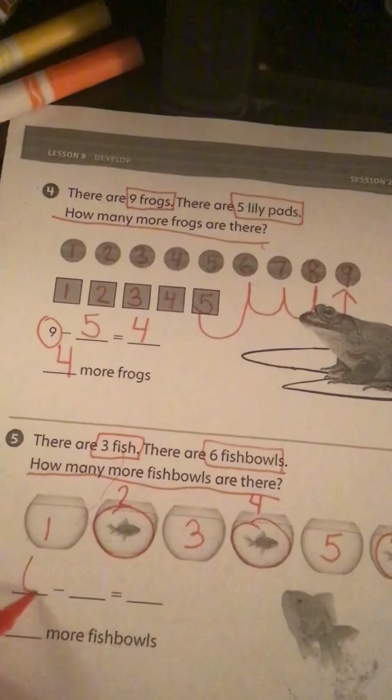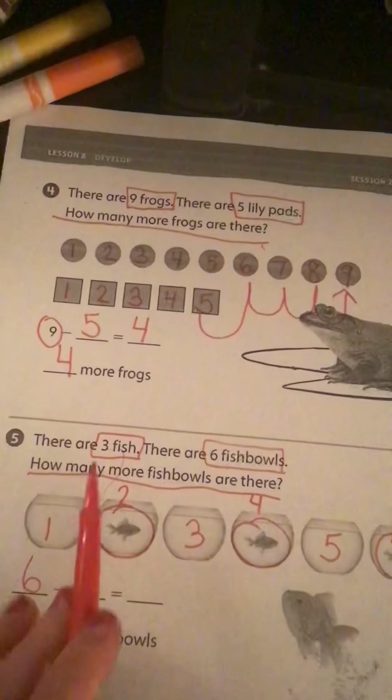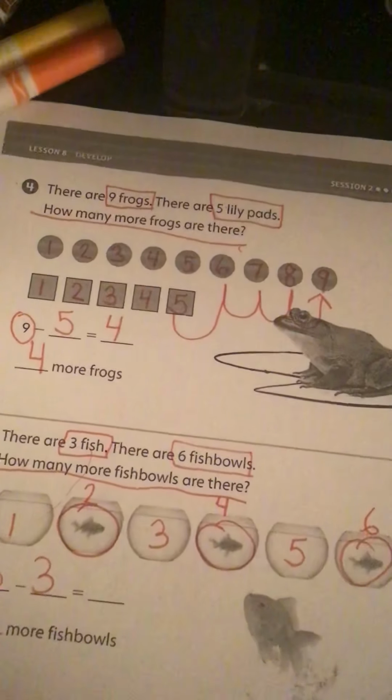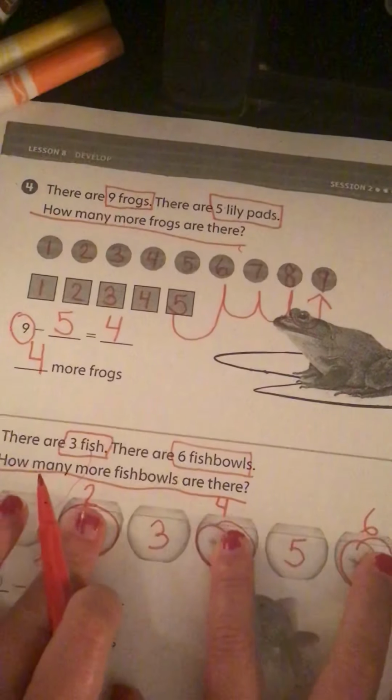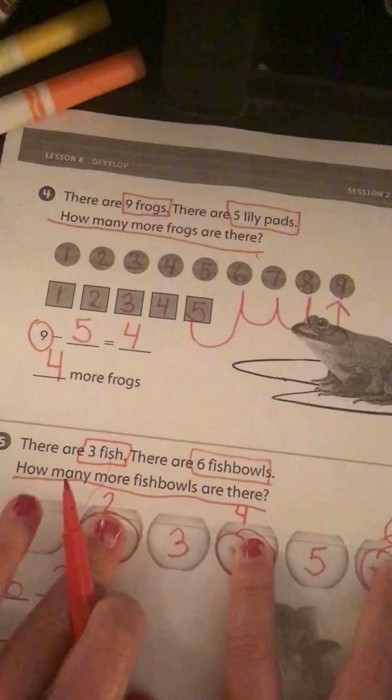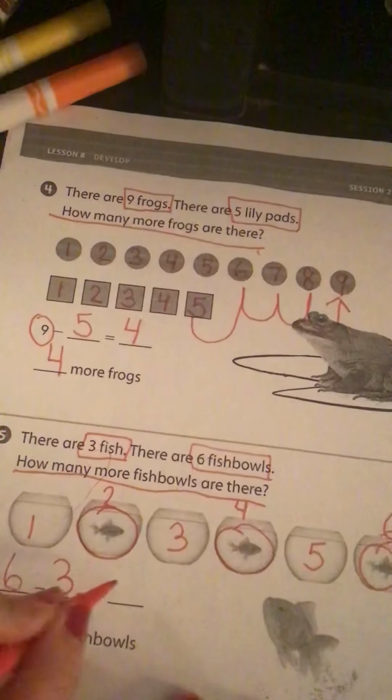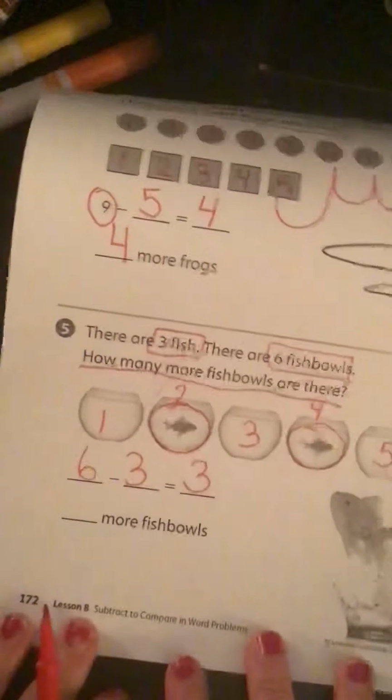Right, there are 6 fish bowls. And then how many fish are there? 3. So if we took 3 away from 6, how many would I have left? 1, 2, 3. So 6 minus 3 equals 3.